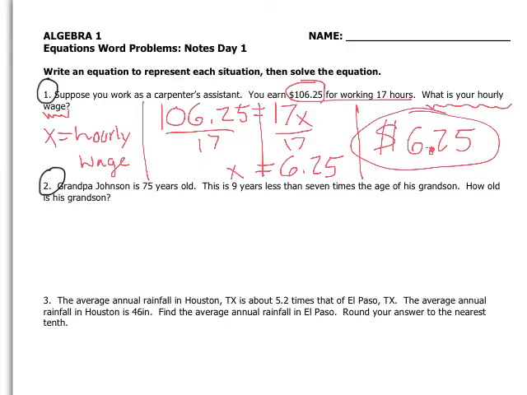All right, let's look at a little bit of a different type here with number 2. Any questions on 1 before I move on? I know I'm going quick here. Questions on 1? All right, number 2. Grandpa Johnson is 75 years old, so that's important. Here's a kind of weird sentence, but it's going to matter. Grandpa Johnson is 9 years less than 7 times the age of his grandson. Then it asks me how old is his grandson. So what is x going to be? Age of grandson.